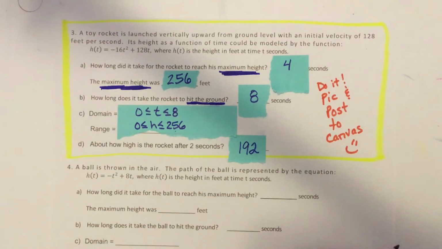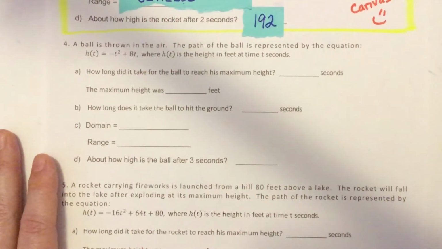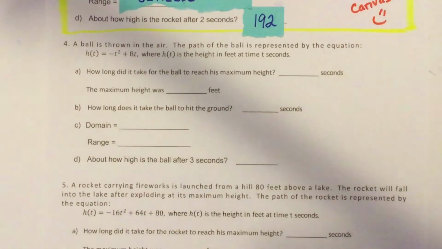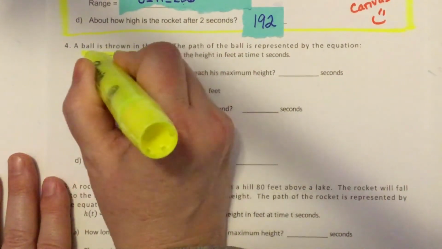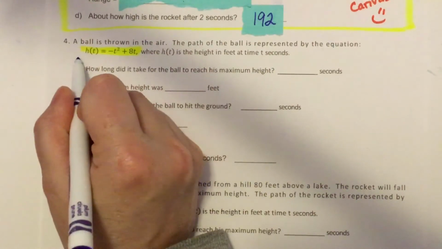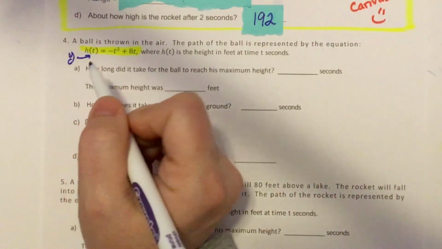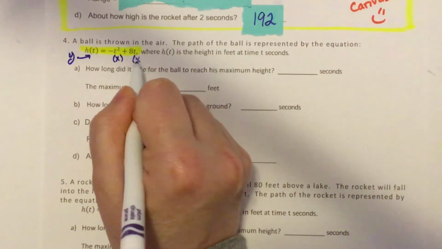So I'm hoping you did okay with it. So I'm going to just do another one for you. So let's move on to number 4. All right, a ball is thrown in the air. The path of the ball is represented by this equation. H of t equals negative t squared plus 8t, where h of t is the height in feet at time t seconds. All right, so once again, h of t is representing our height, which is where the y would typically be, and t is representing time, which is typically where the x would be.